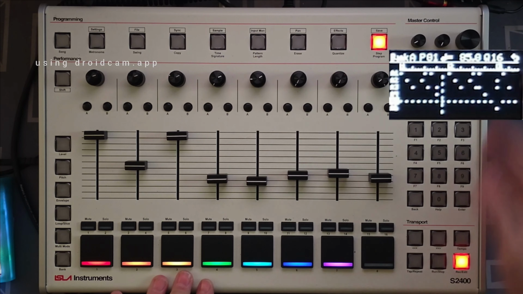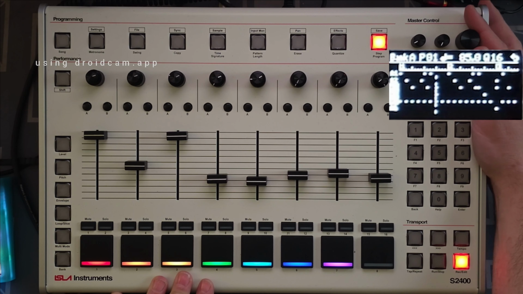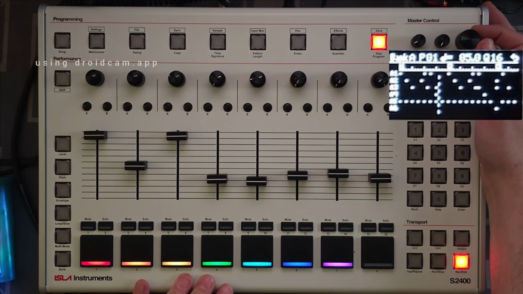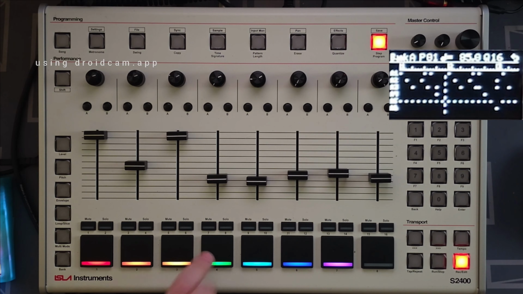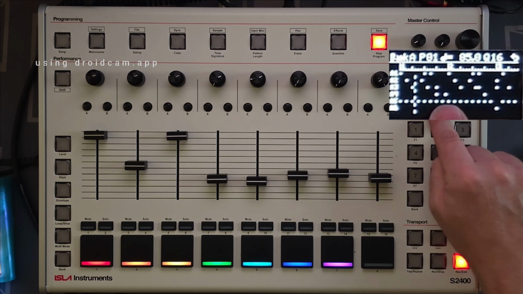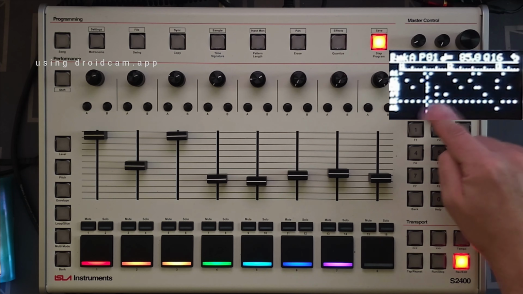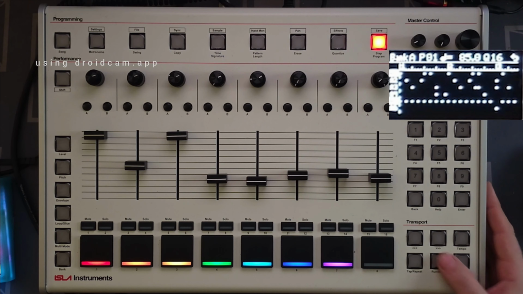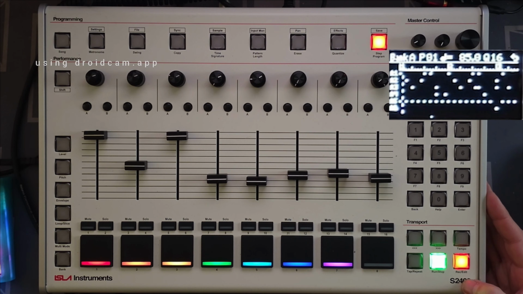If I hit this one, I can record insert notes here. For instance, I want the snare to hit here. I hit, and I have this snare here, and I want to erase this snare here. Erase this snare. So I have.